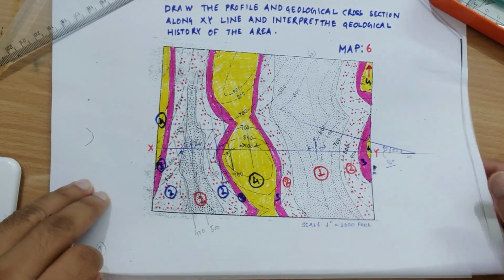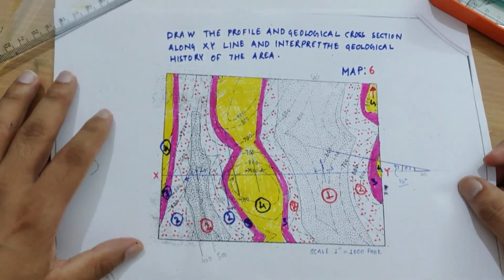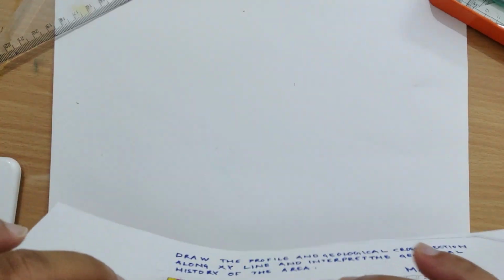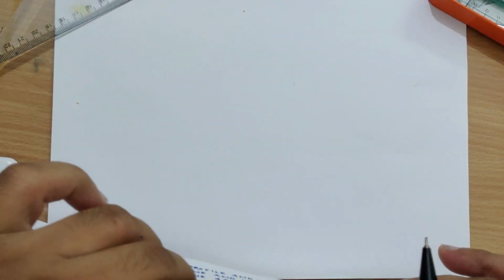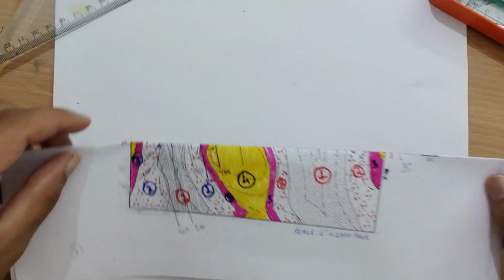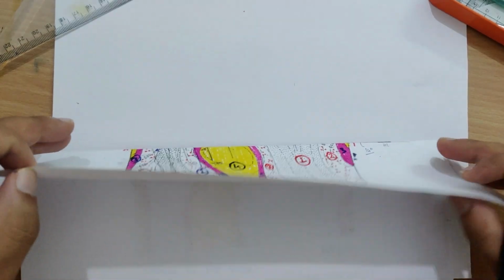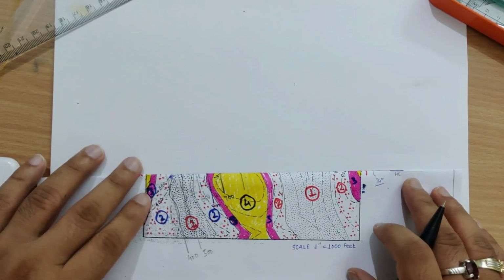So now we will take a blank page over which we have to plot the profile. Now either we are going to use a strip or fold the map along the XY direction. So in order to save time, I am going to fold this map, but it's suggested for new learners to use the strips rather than folding the map.